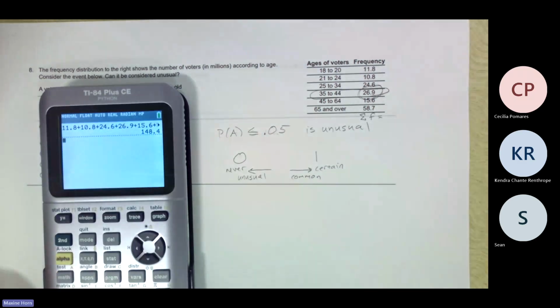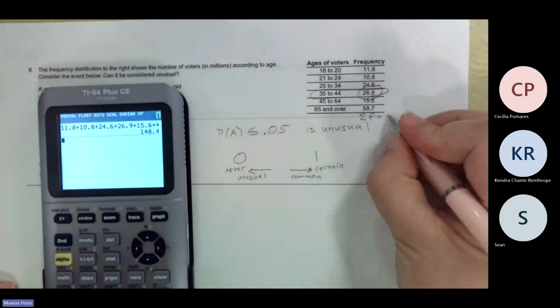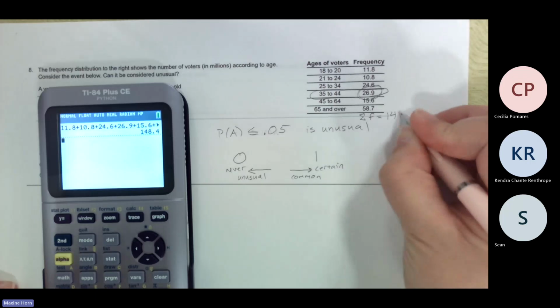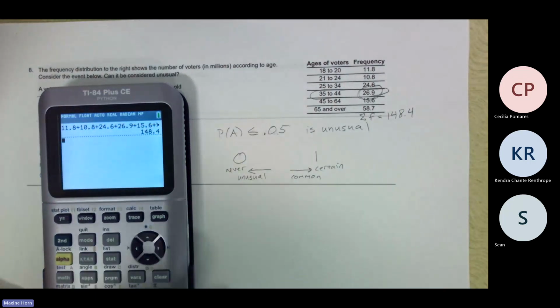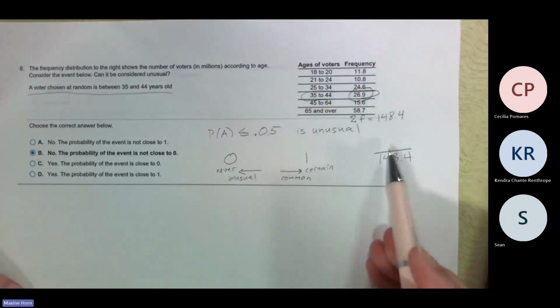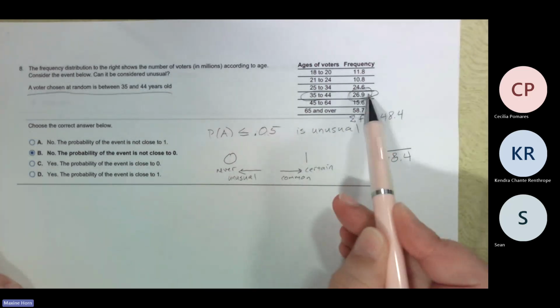Okay, so our sum here is 148.4. That's the sum of our frequencies. So that's the number that's going to go in our denominator, okay? 148.4. And what's going in our numerator is this particular frequency, that a voter is between 35 and 44. So that's 26.9.